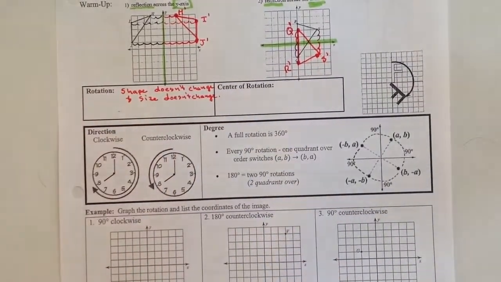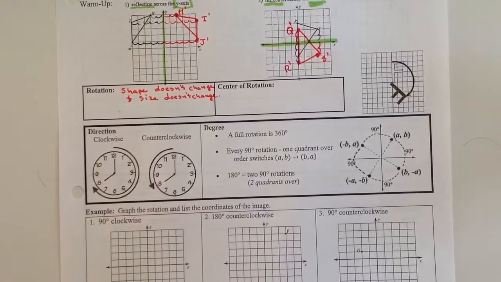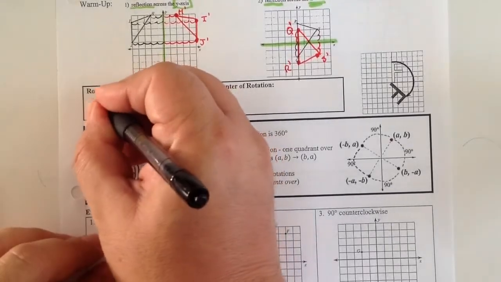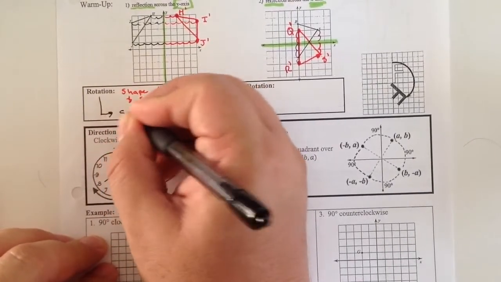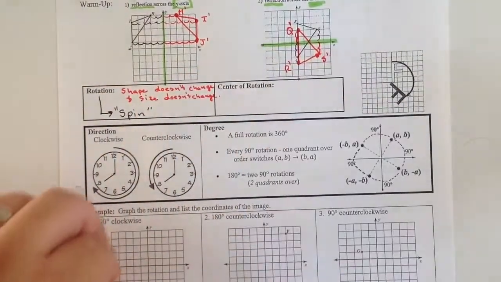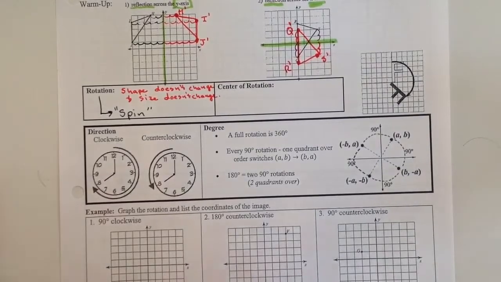For the translation, we said the same thing. Reflection, same idea. The shape doesn't change. The size doesn't change. All we have to do is remember that when we're doing a rotation, we're going to spin. So that's the key word, right? That's the basic way of saying it. When we have a rotation, we're going to be spinning it around.